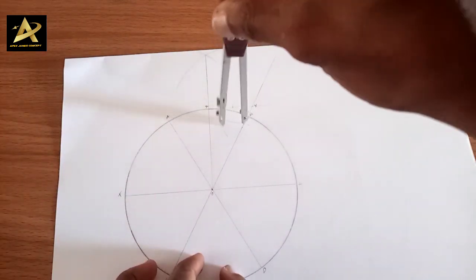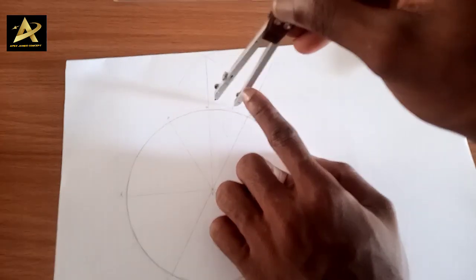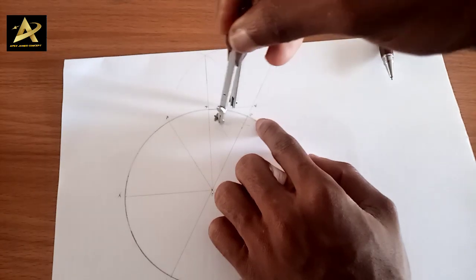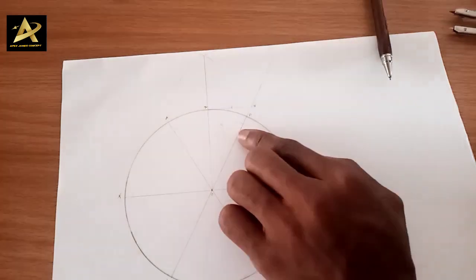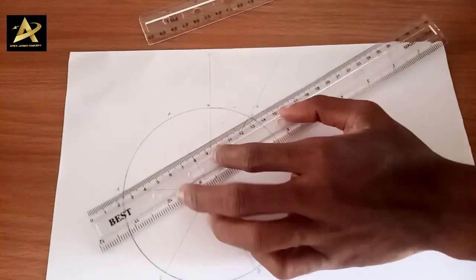Then I will draw an arc here. Now with this place as center, I intersect the arc. You can see that there. So I'll be drawing a straight line from Y through that point.